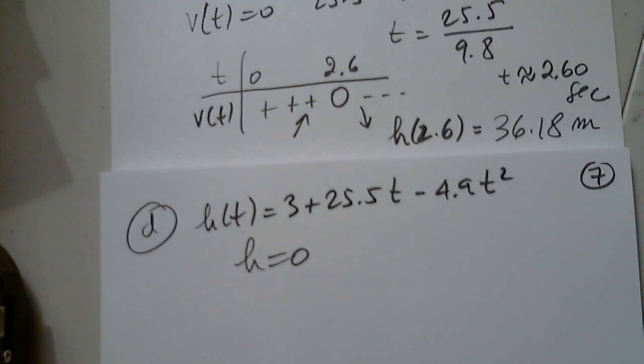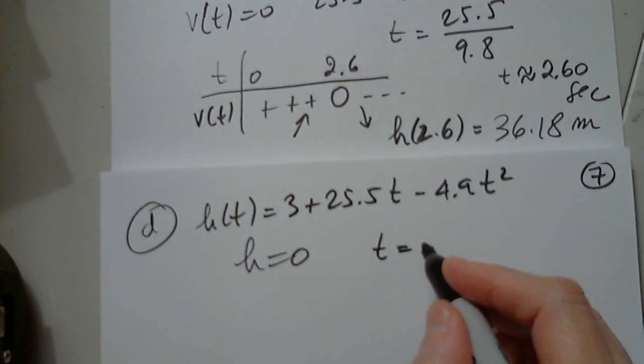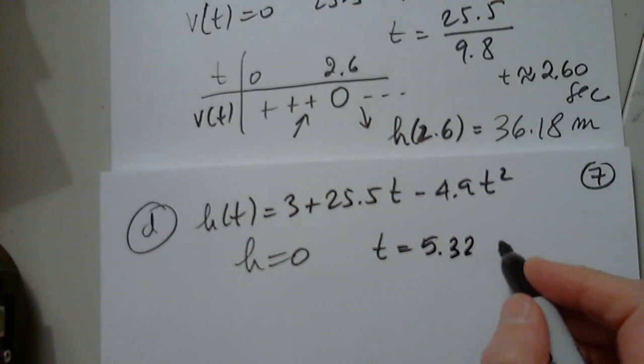And then you hit enter, and you get the solutions. Time cannot be negative. So the only one is t equals 5.32 seconds.